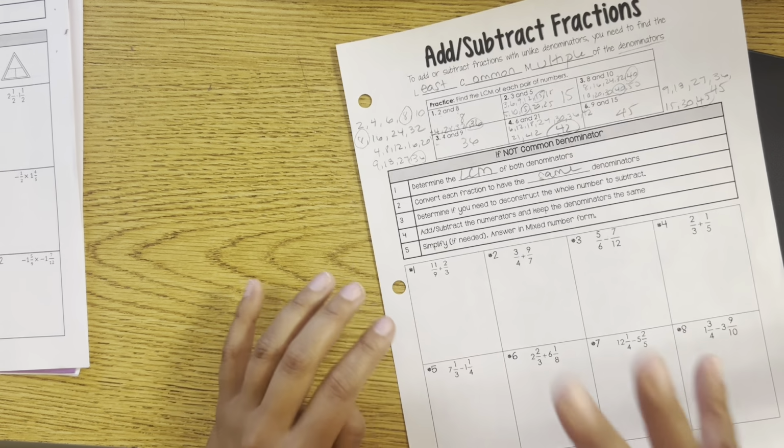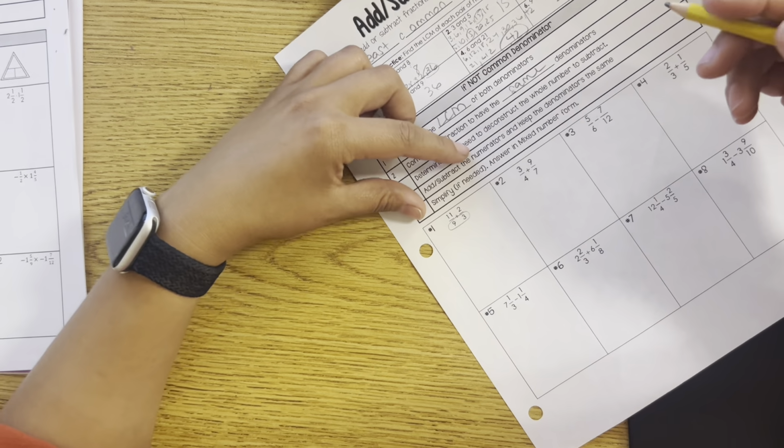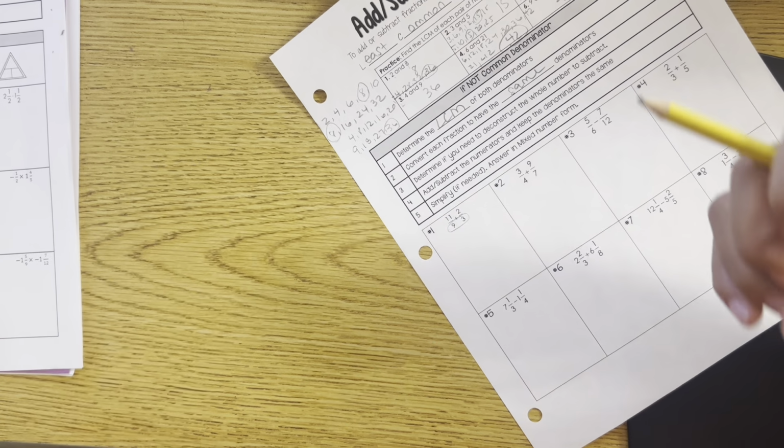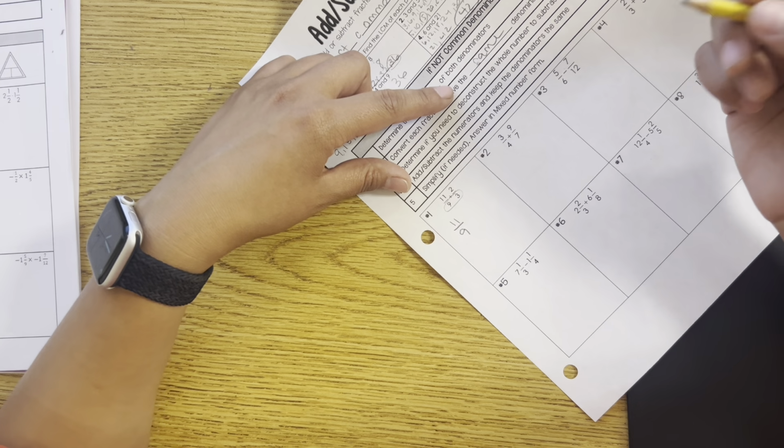So if we look at number 1, I need to look at the denominators. My denominators for number 1 are 9 and 3. They're not the same off the bat, so I need to make them the same. What numbers do 9 and 3 both go into? If I listed them out, what would be the least common multiple? Well, 9 would be the least common multiple. This one already has a denominator of 9, so yay, I don't have anything to do there.